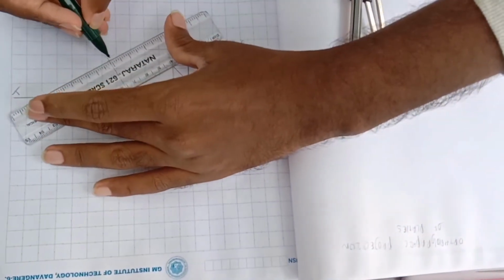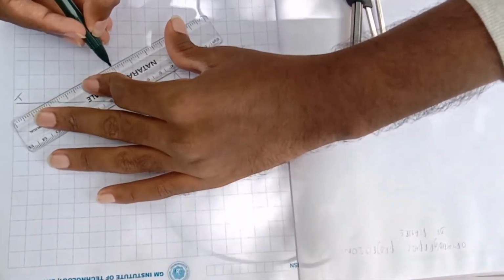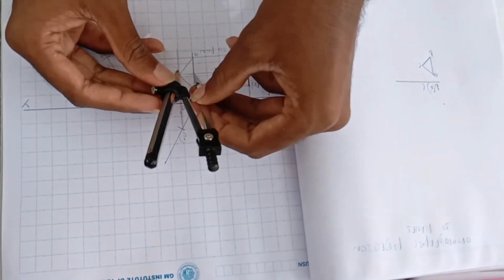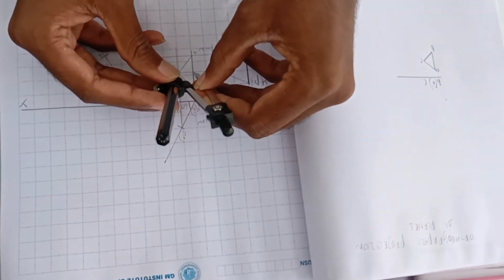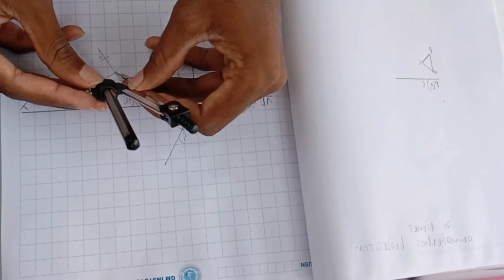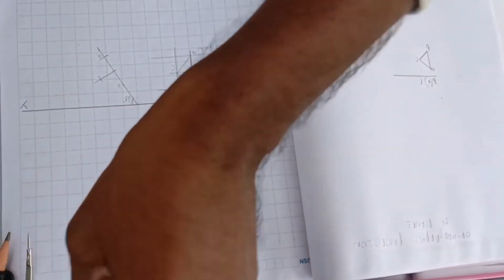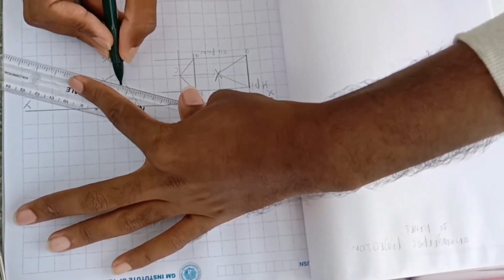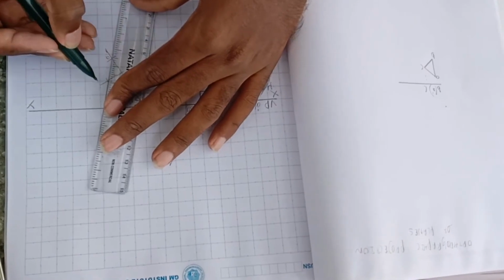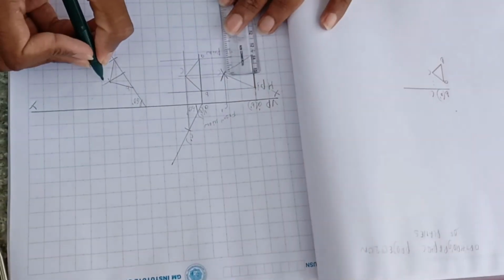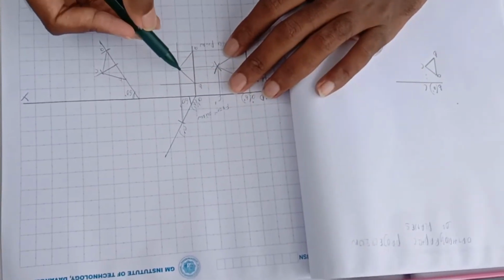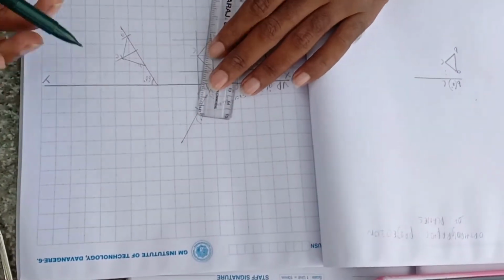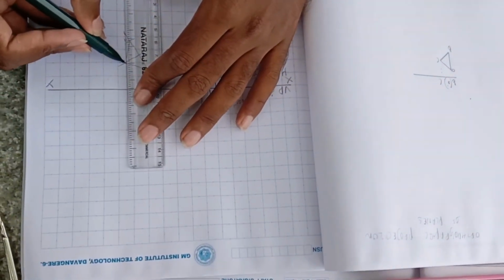Draw a perpendicular line to this tilted line of unknown length, and using the compass cut the arc. Join these 3 points. This is point C, A, B, C. Here we have transferred the whole triangle into this position like this, and now we have to draw the third position of the triangle using the projection lines.